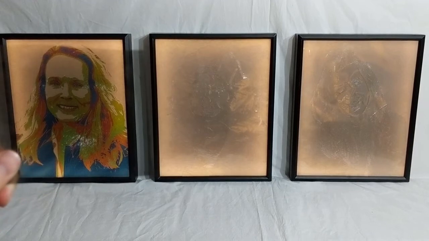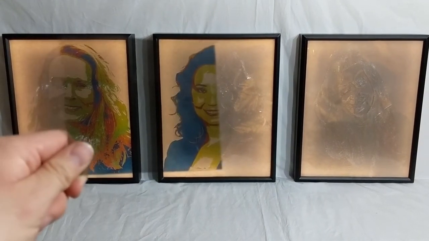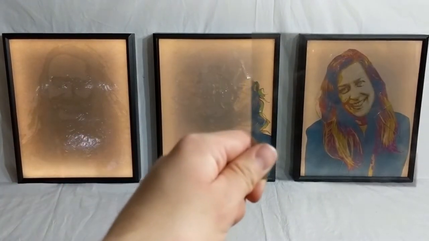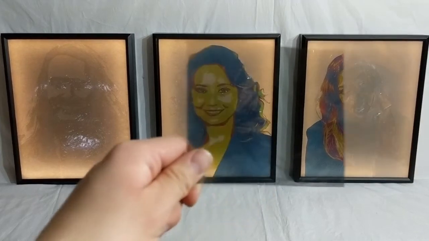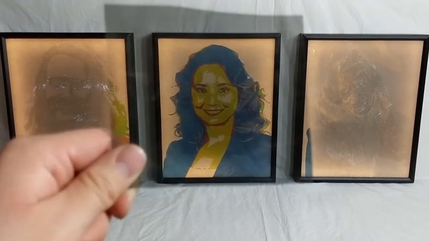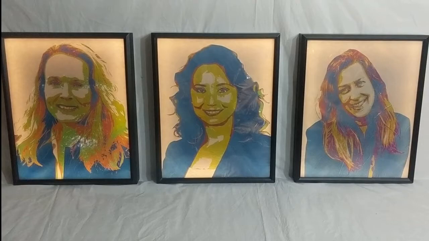Do you notice how the art almost looks invisible without looking through this special material? I'll explain the science behind that in just a moment. First, I want to mention that these portraits are of 3 University of Wisconsin-Madison professors.